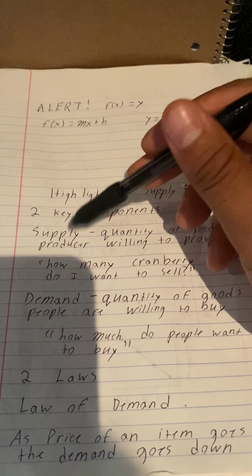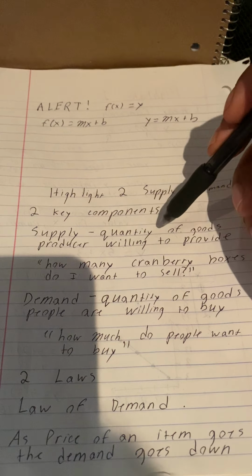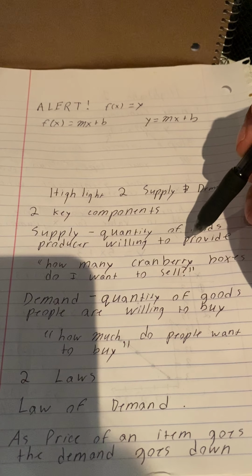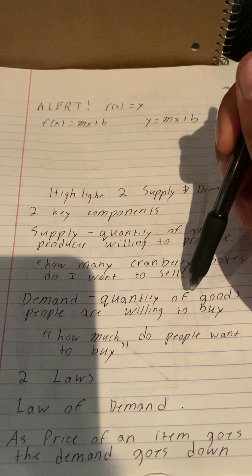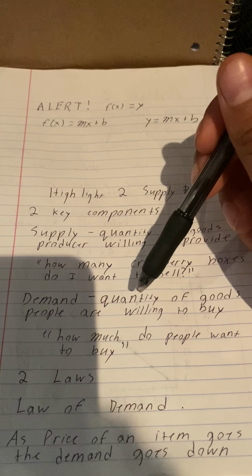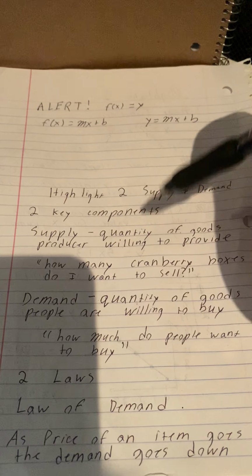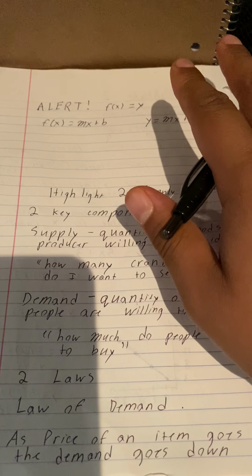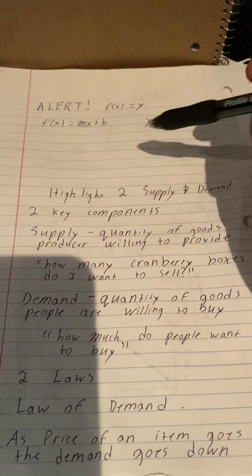So that's supply and demand. Supply: the quantity of goods producers are willing to provide. How many cranberry boxes do I want to supply to Ralph's? And demand: the quantity of goods people are willing to buy. How many cranberry boxes do people actually want to buy from Ralph's? Got it? Good. So we have two laws: the law of demand and the law of supply.